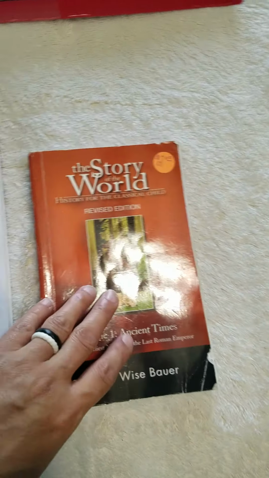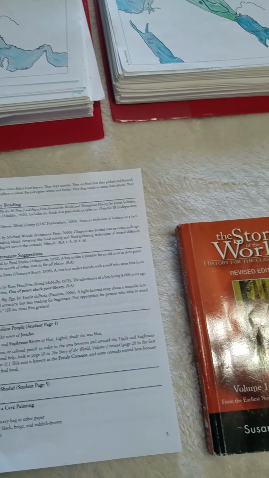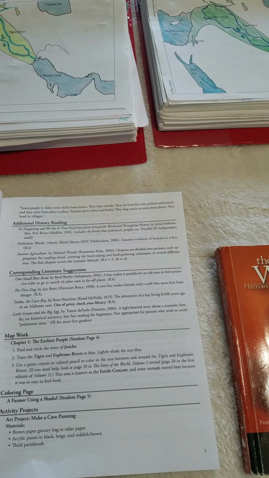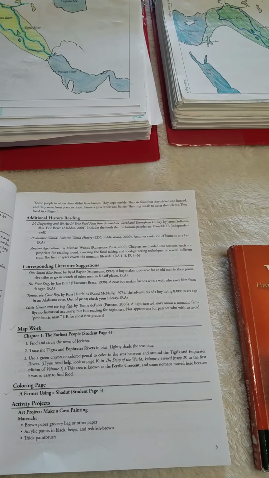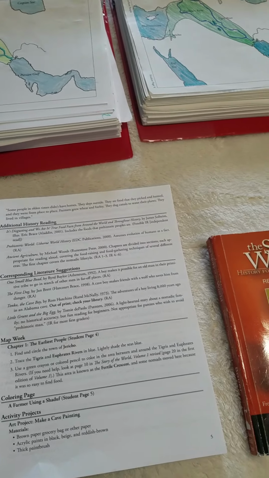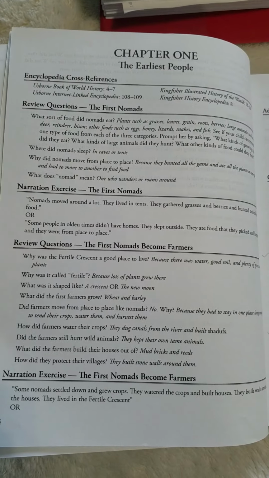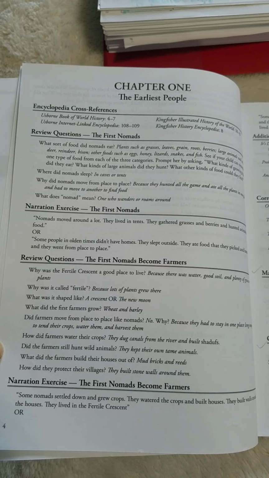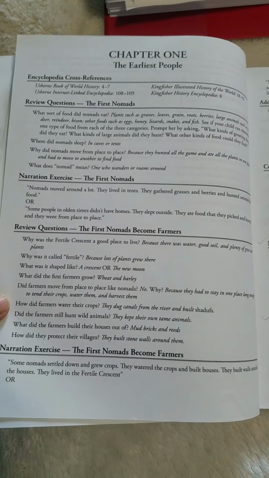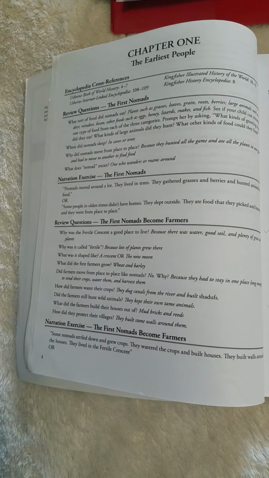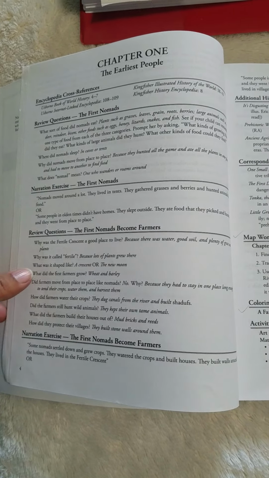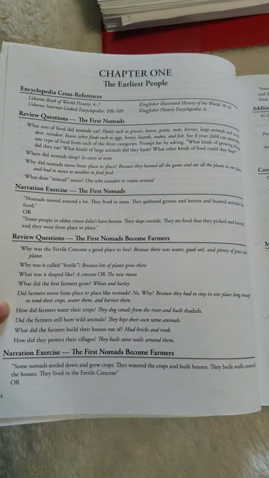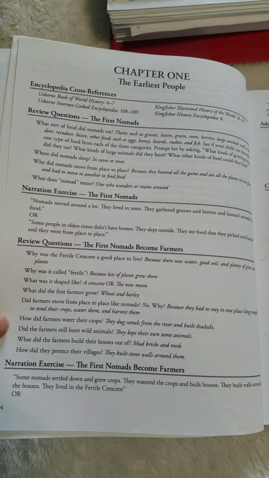They do sell recordings, and you could play them in your car or here at your home, but I really like to read, so I read it to them. Sometimes I'll ask the questions at the end, and sometimes I'll ask them throughout. It just depends how I'm feeling, like, oh, I'm going to go ahead and ask that question now, or I'll just wait until the end. But they do really well with just an oral review at the end.